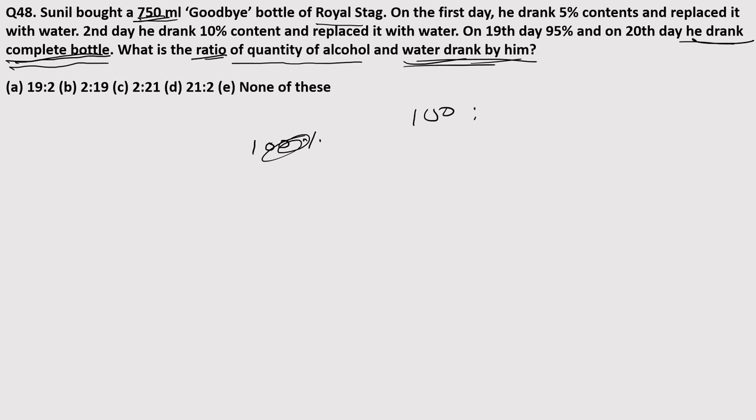First day he is drinking 5%. From 100%, first day he is drinking 5%, so he is left with 95, right? And he is replacing with what? Water, means plus 5% is adding water. First day he is replacing 5%, second day 10%, likewise till 95%. How much water is he drinking? First day 5%, second 10%, then 15%, like this up to 95%.